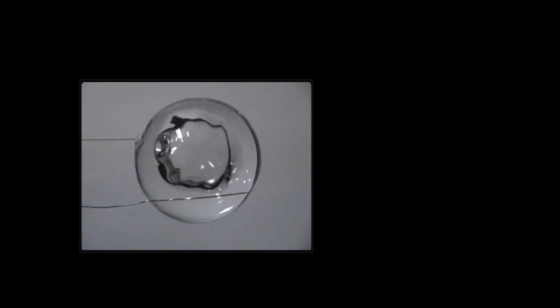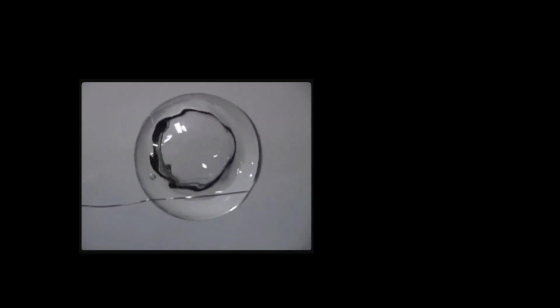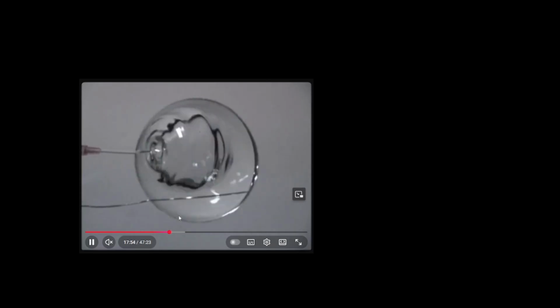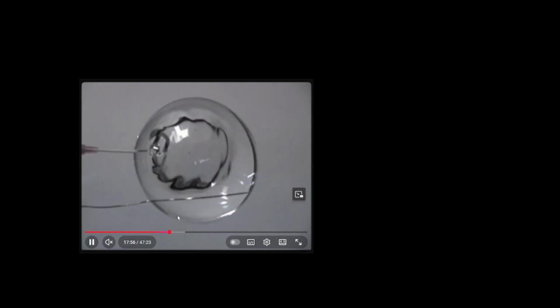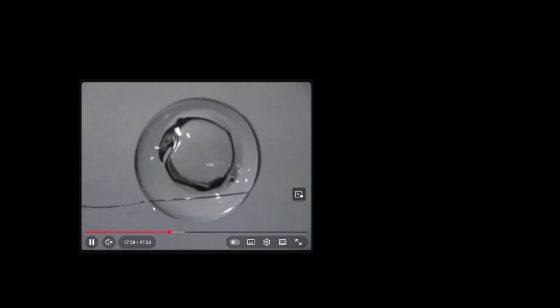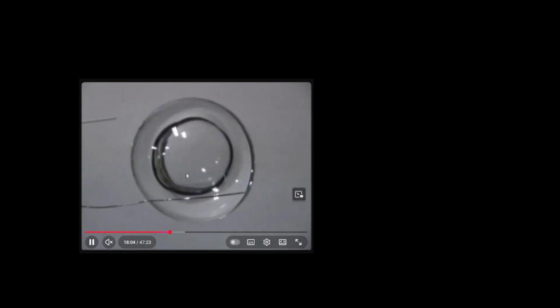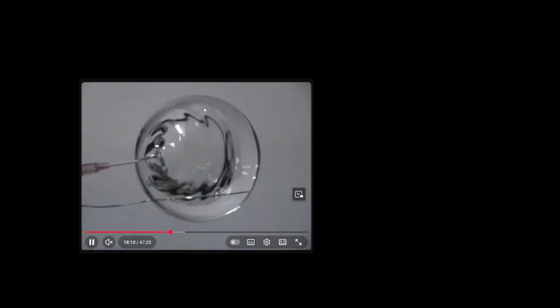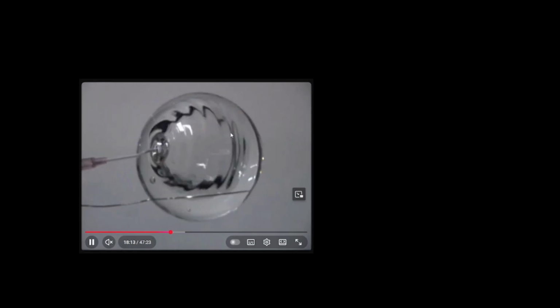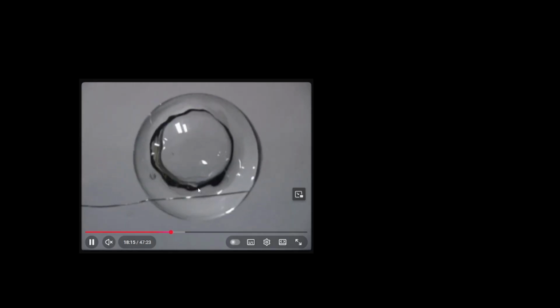Now this is a video done by Dr. Don Petit of the International Space Station. So this is in space, and what he's doing here is a water bubble, and it is floating in the air. It's not a vacuum, so it's space without gravity, and then he adds air into the water bubble. So you have a water bubble, a water sphere, and in it you have air.